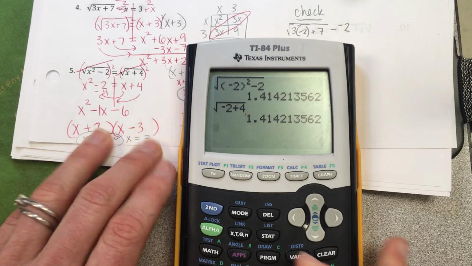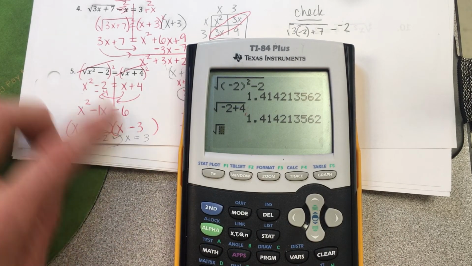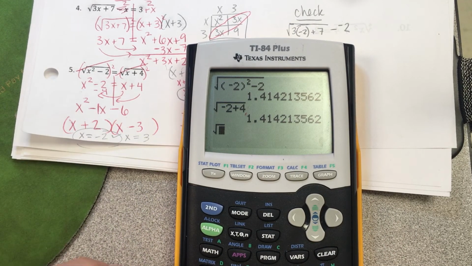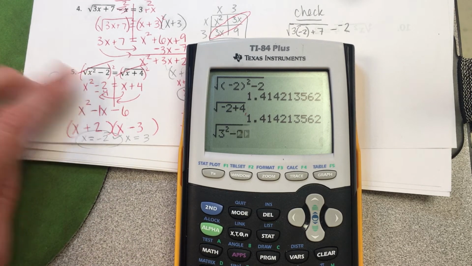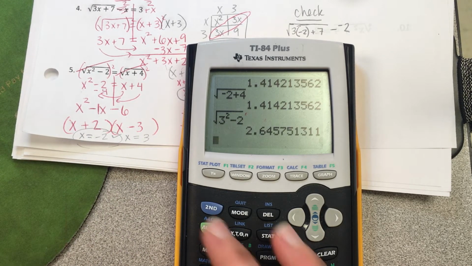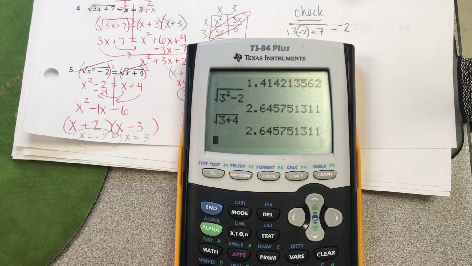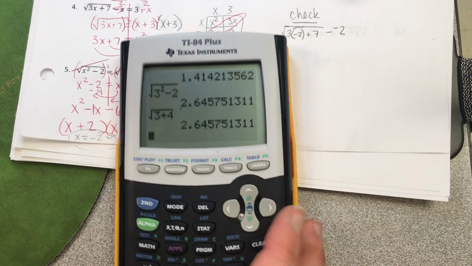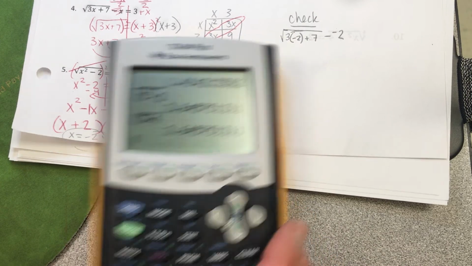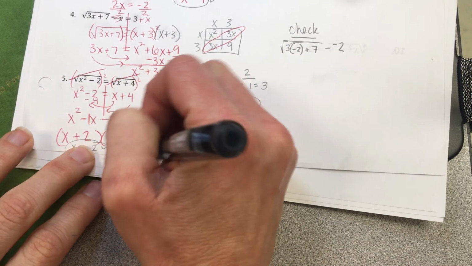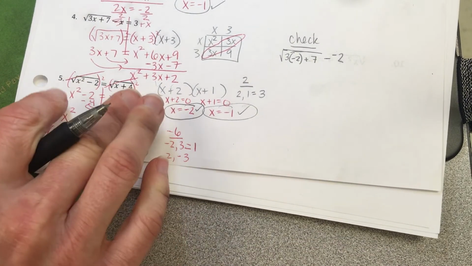All right, so now let me check the other one. Square root. This time I'm plugging in 3. 3 squared minus 2. And then 3 plus 4. Do those both work? Or sorry, did I get the same thing? Yes. So both of those work. Okay.